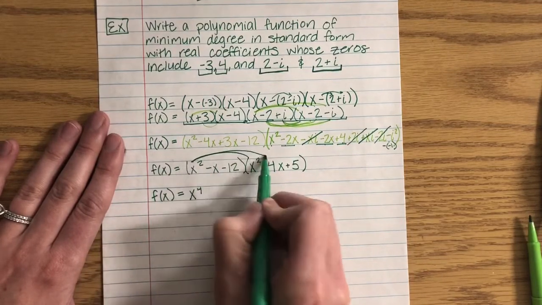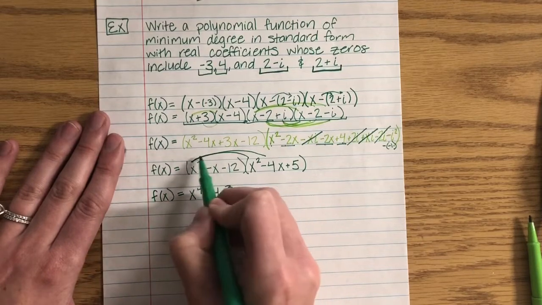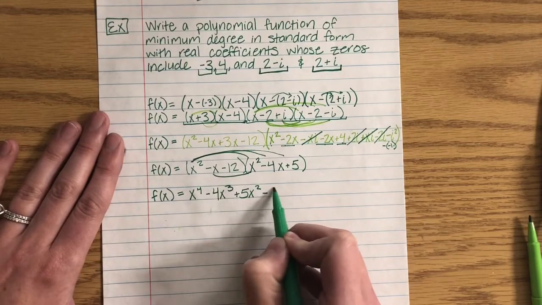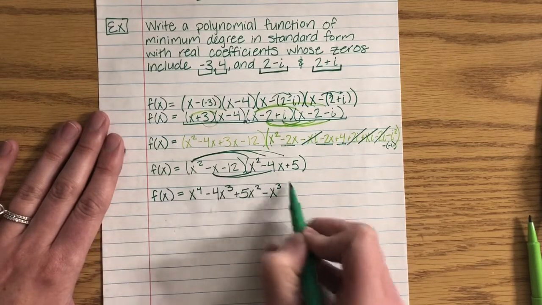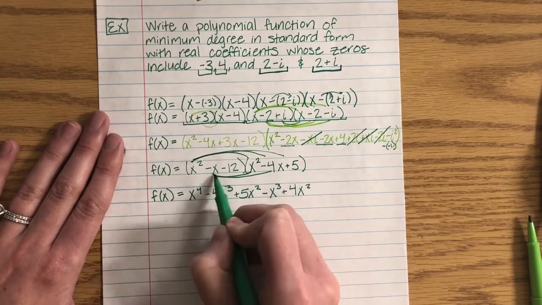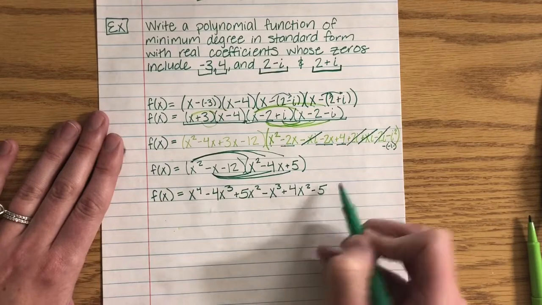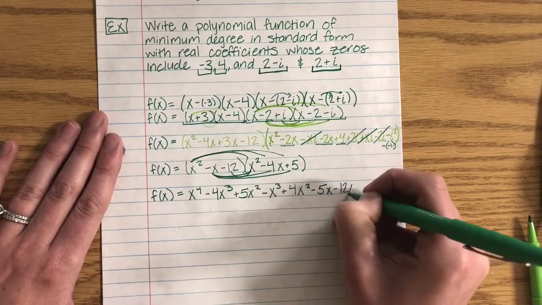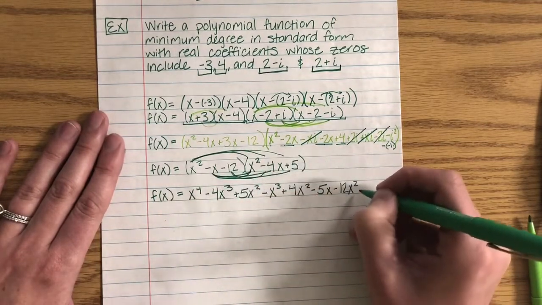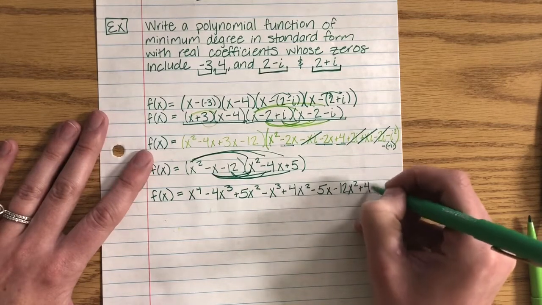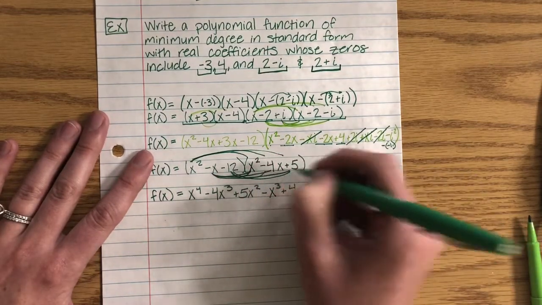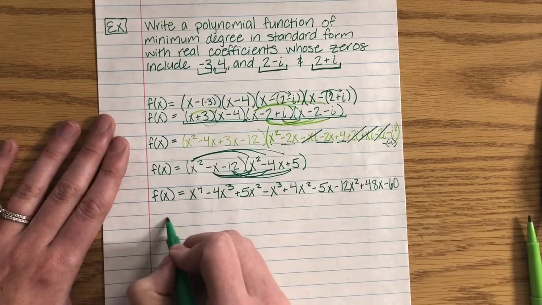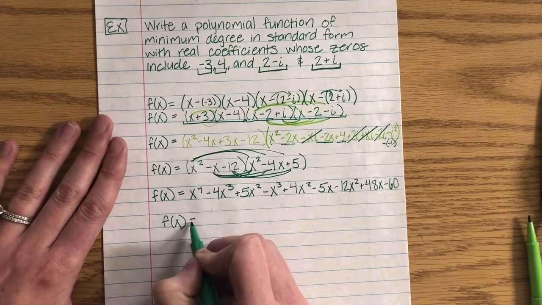That'd be x to the 4th minus 4x cubed plus 5x squared, minus x cubed, plus 4x squared, minus 5x, minus 12x squared, plus 48x, and then minus 60. And then of course we want to combine like terms.